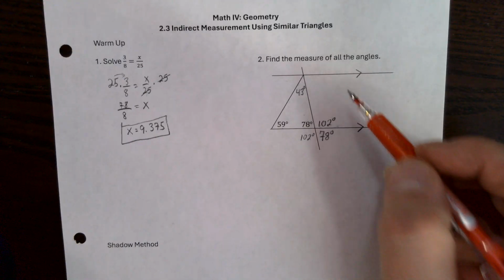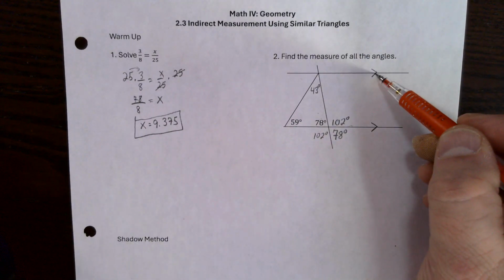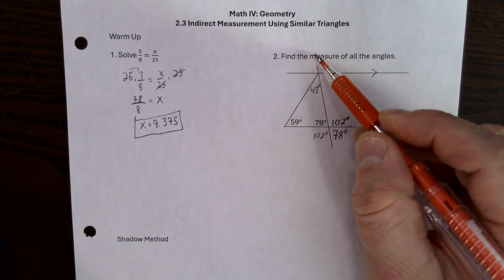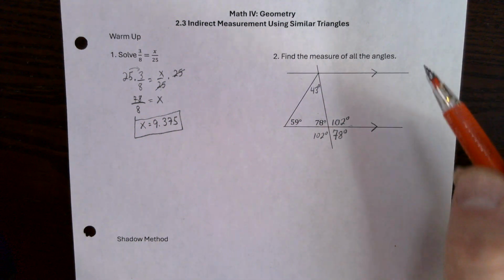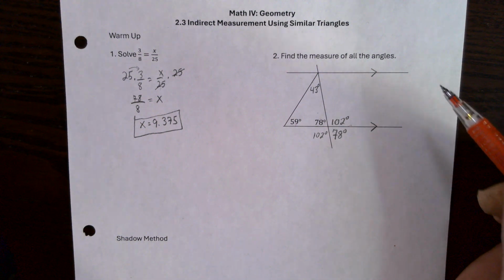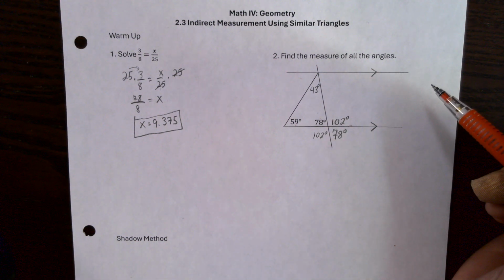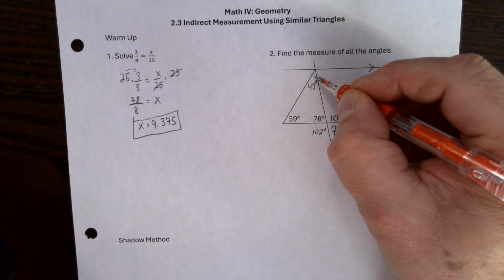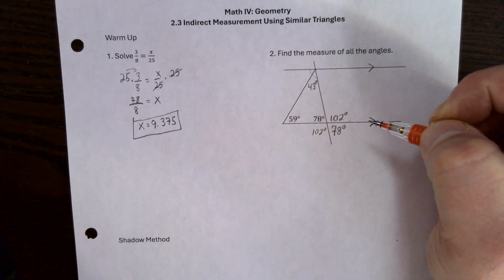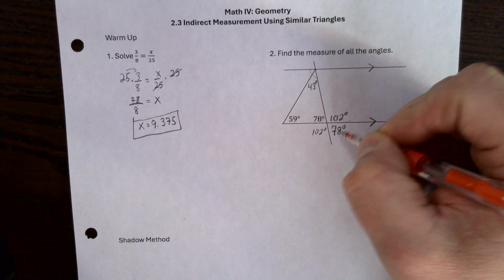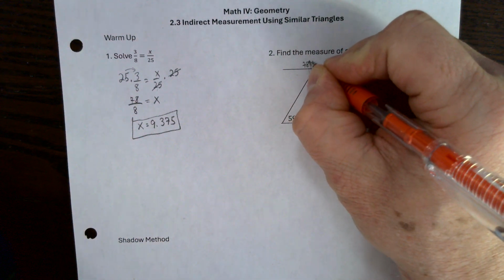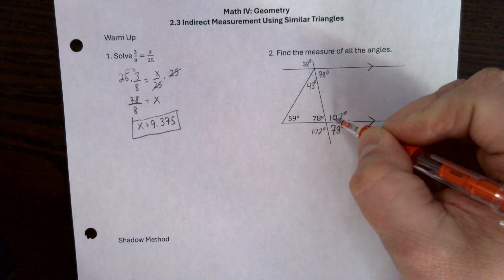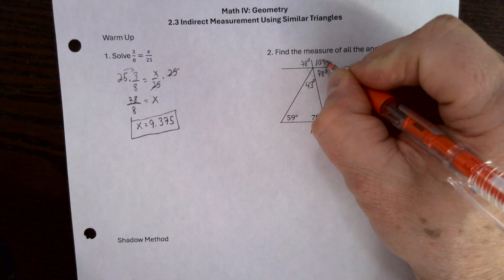Now to get the remaining angles here, it's important to note that these are parallel lines. And we talked about when you have lines that are parallel, that are cut by a transversal, that all the acute angles are the same measure and all the obtuse angles are the same measure. And so here we have an acute and obtuse. This one here is an obtuse, that's another acute. So if the acute angles here were 78, they're also going to be 78 here and here. And if the obtuse one's 102 here, then this obtuse is also 102.